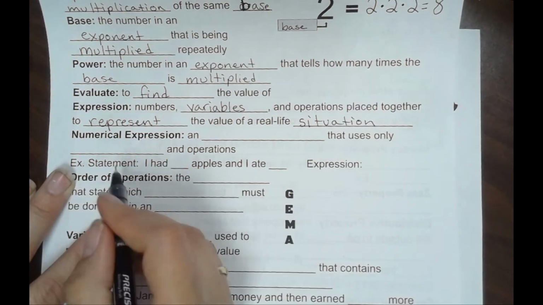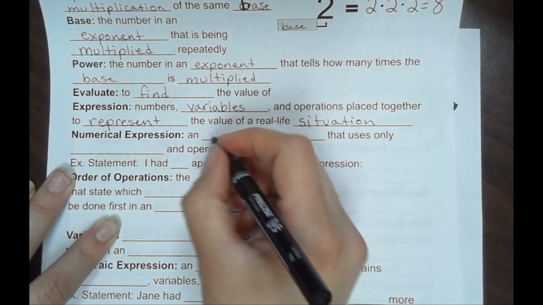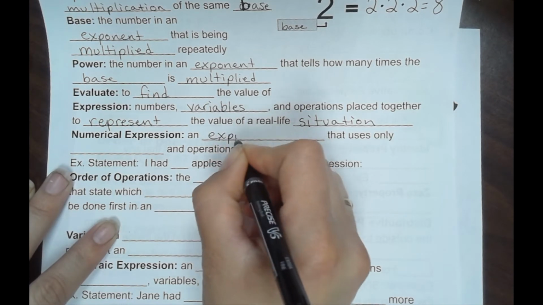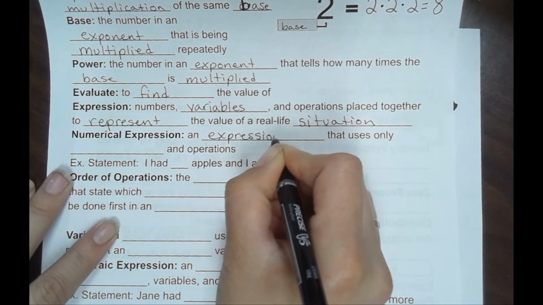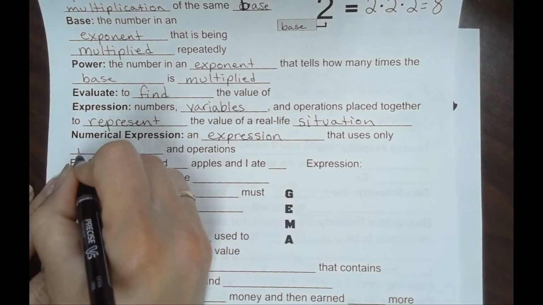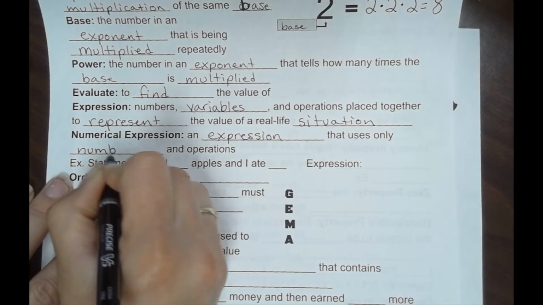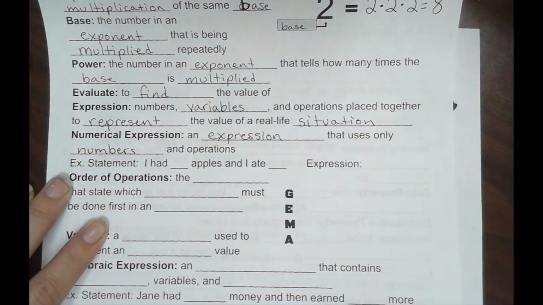Okay, a numerical expression is an expression that only uses numbers and operations. So we're not dealing with variables just yet.